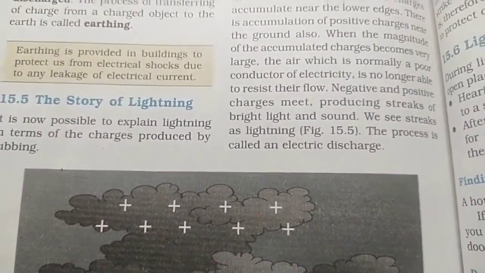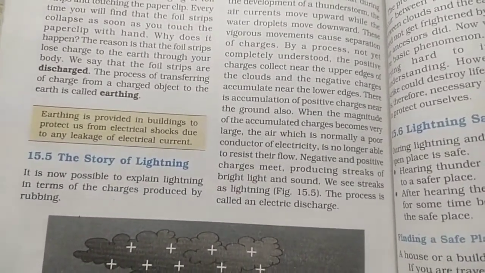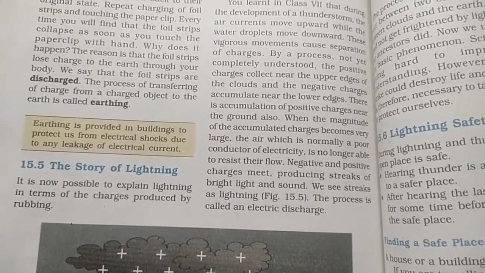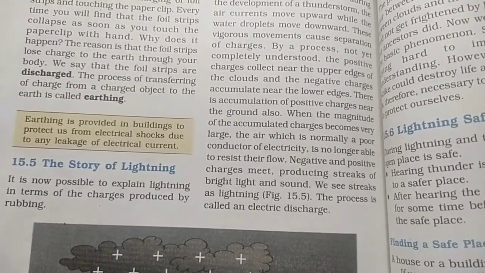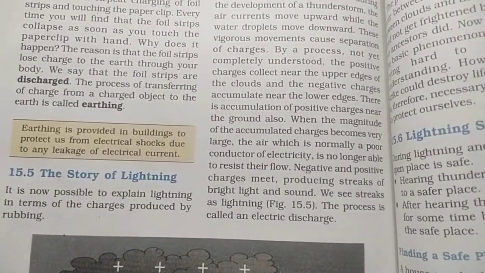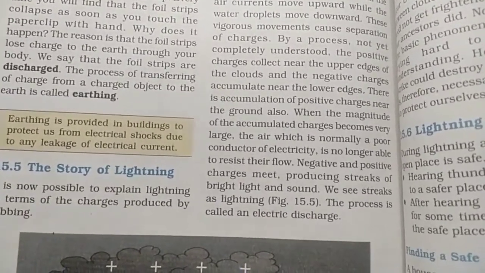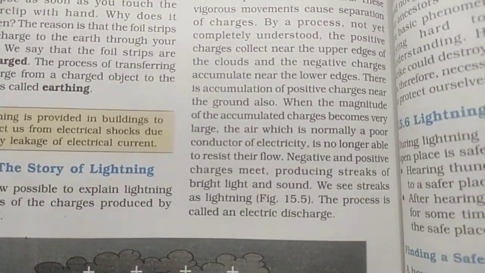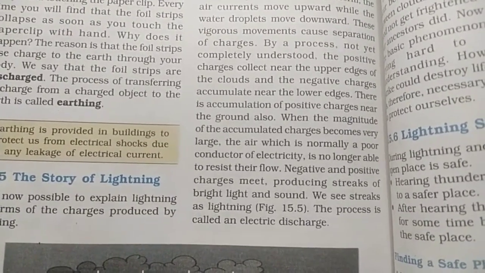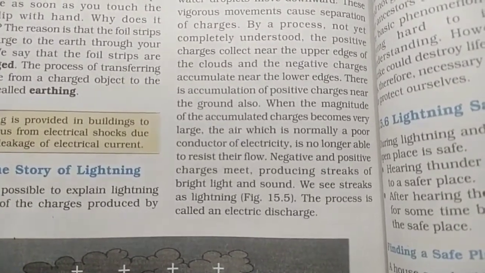Now, this settlement of the charges occurs due to the flow of the air. You know that air is a bad conductor. Air is lighter in weight, so the air moves in the upward direction while the water droplets of the cloud move downward. This vigorous movement of water droplets and air is the reason for the separation of the charges. Why do the charges appear this way? Because of the movement of the air and water droplets.